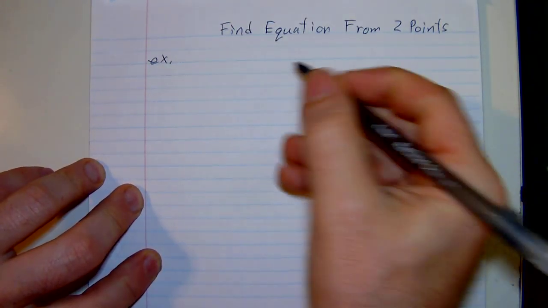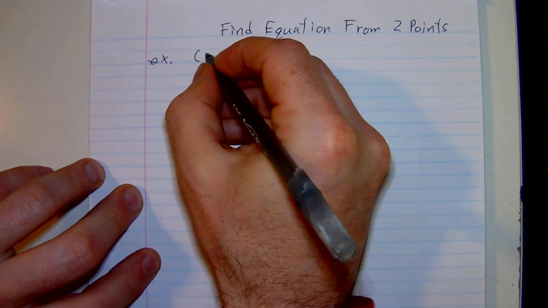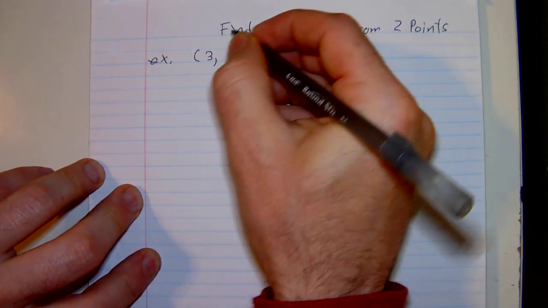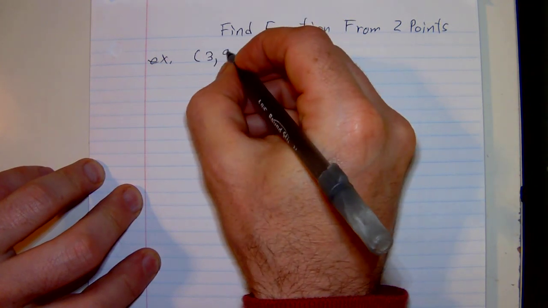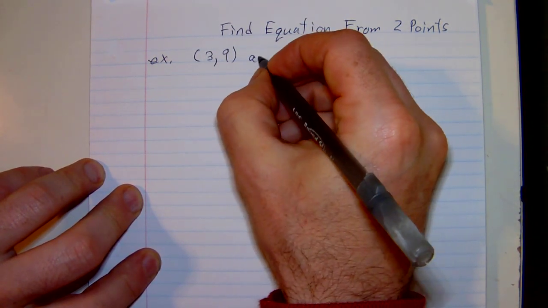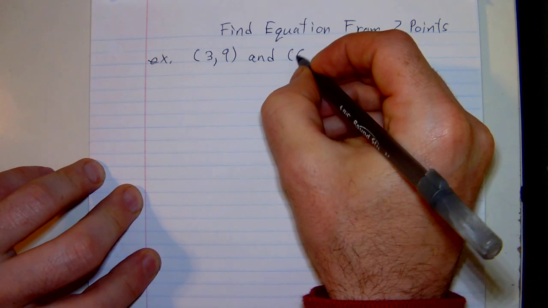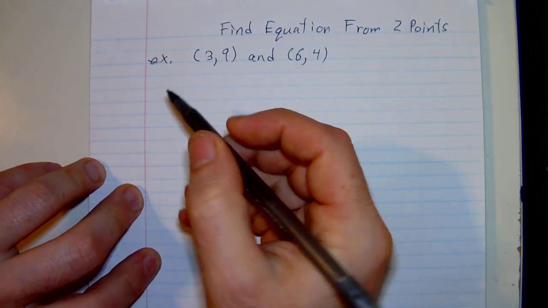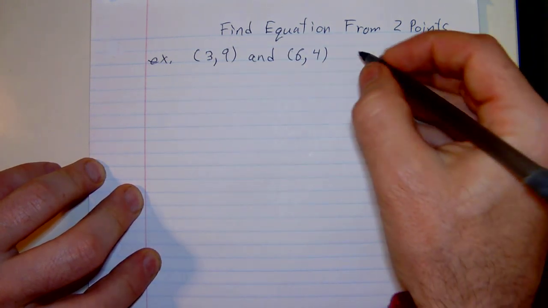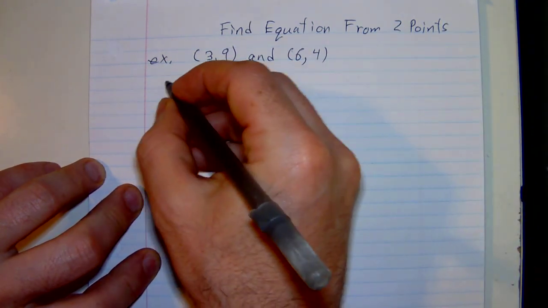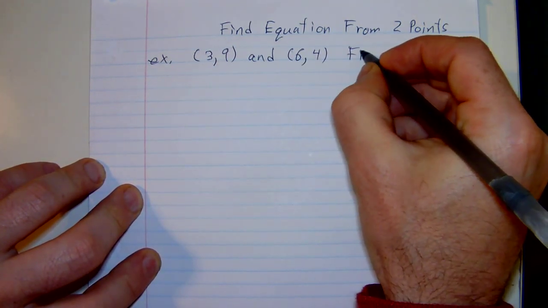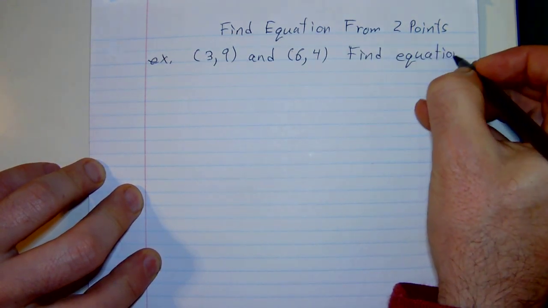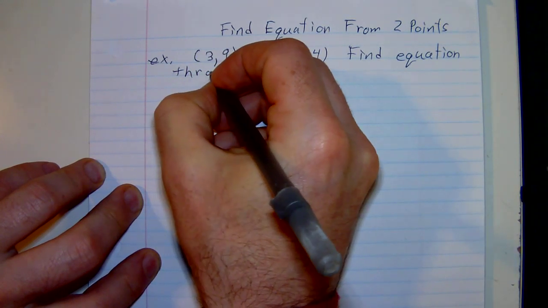So we've already talked about finding slope from 2 points, and that is exactly what we're going to want to do here. So if I have the point 3, 9, and the point 6, 4. So what is the equation of the line going through those 2 points? Find equation of the line through these points.